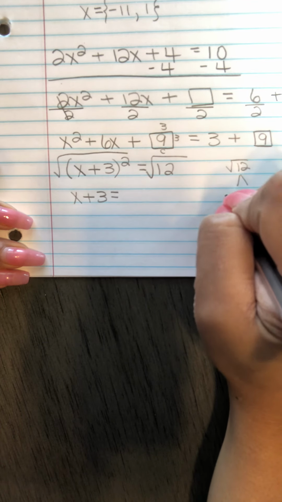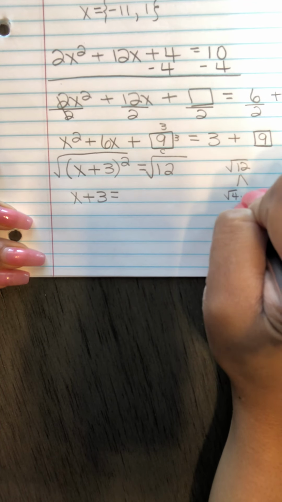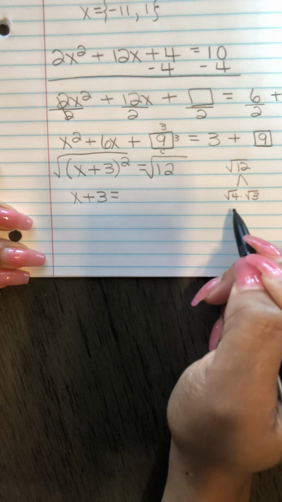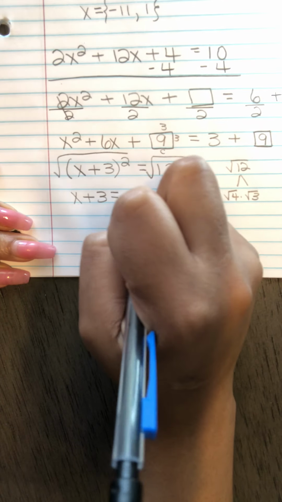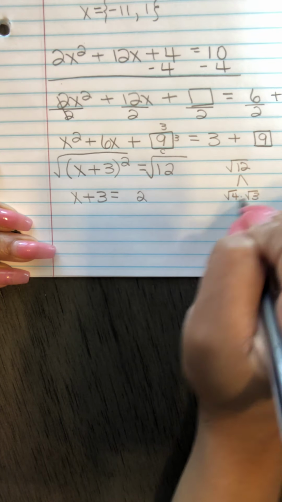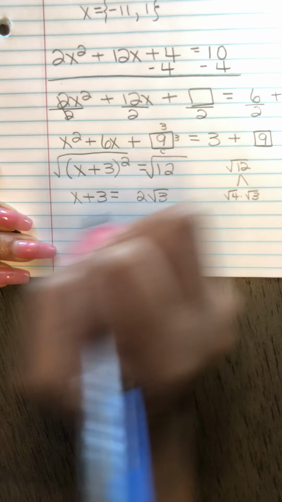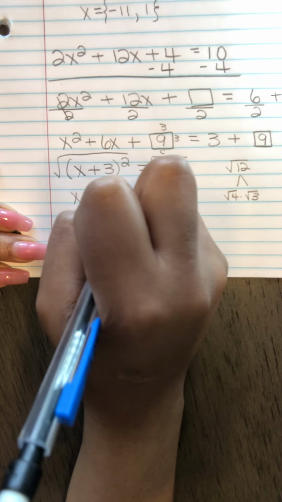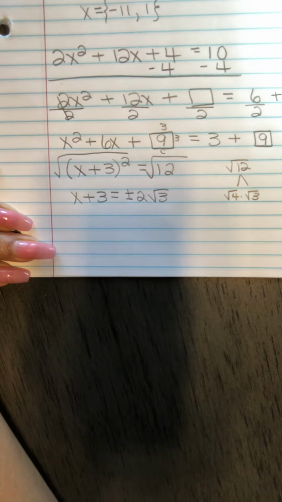And you might have said the square root of 4 times the square root of 3. Well, what's the square root of 4? 2. What's the square root of 3? What did I leave off? My plus and minus.